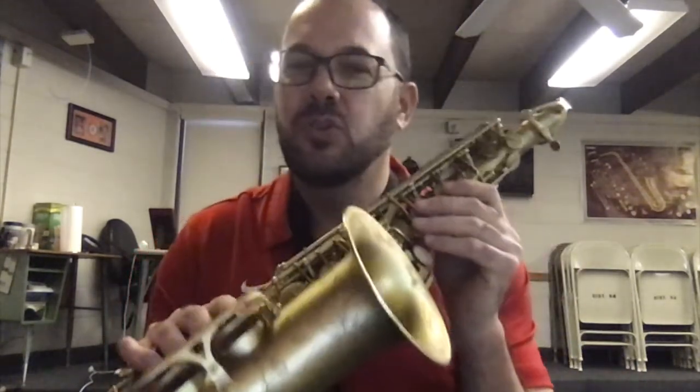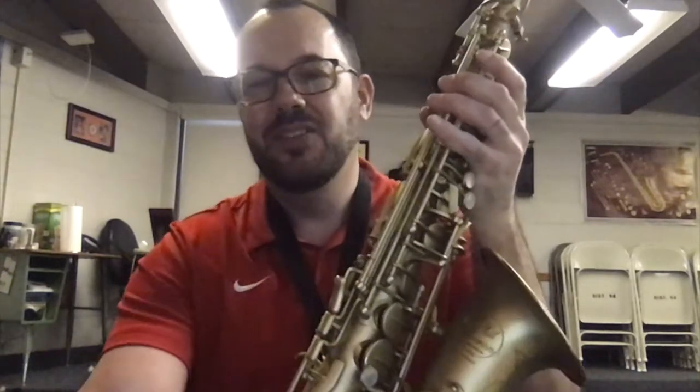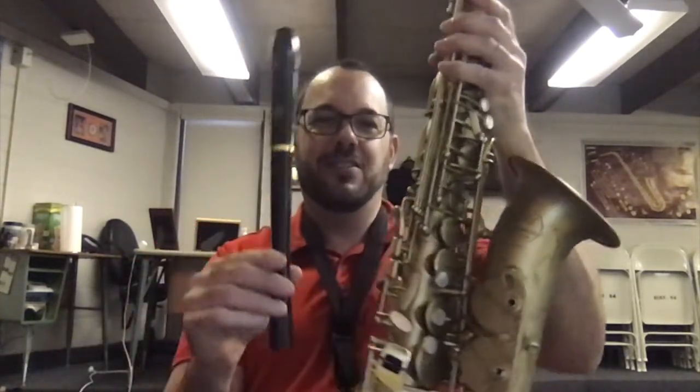One more thing about the saxophone, the hand position, believe it or not, is very similar to a recorder, even though it doesn't look anything like a recorder if you look at the two side by side. My left hand goes on top, just like a recorder does. And in fact, the fingerings are very similar. This is a B, this is an A, this is a G, just like on recorder.